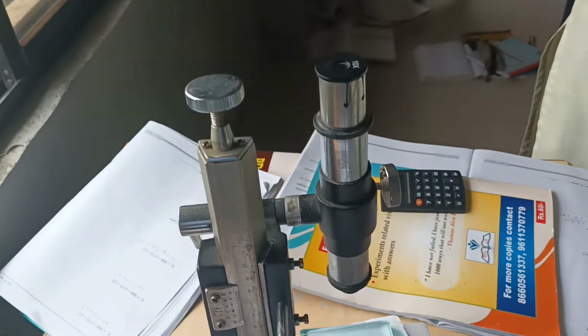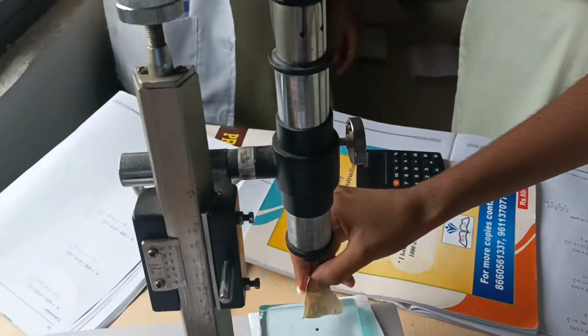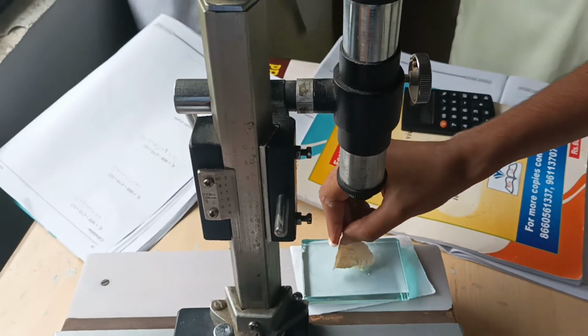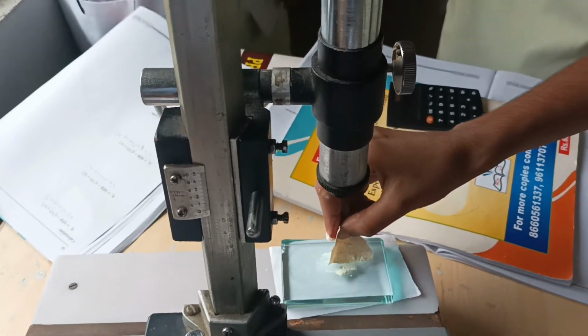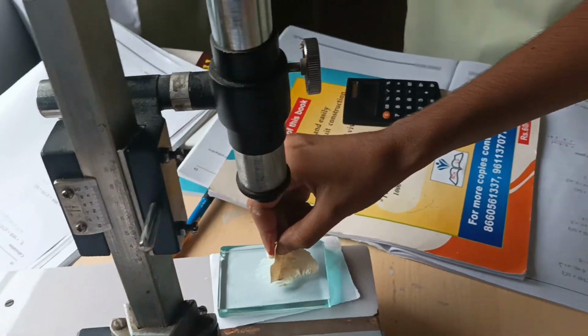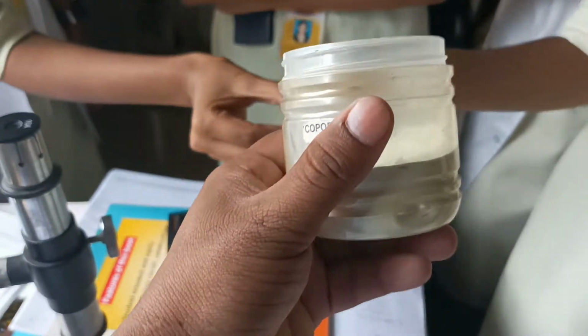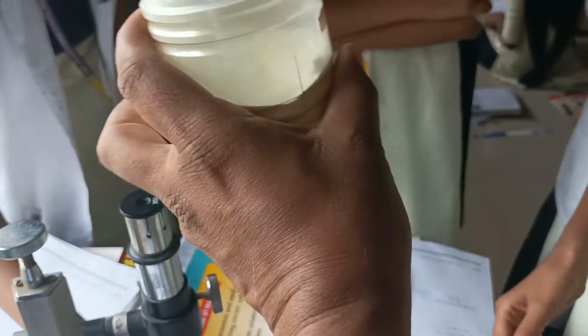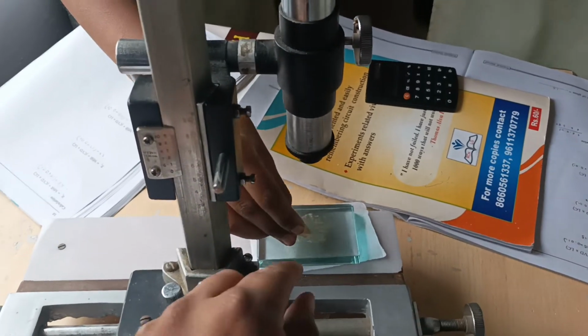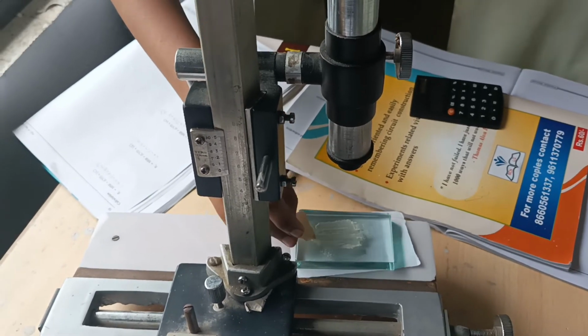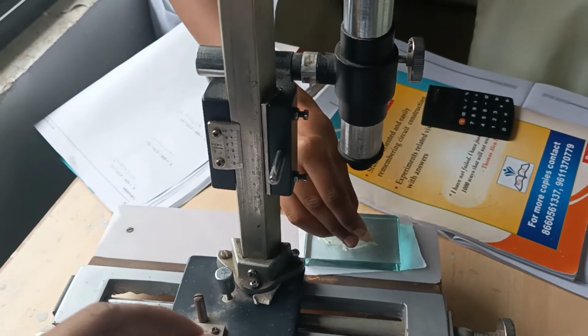For the last reading, we pour some lycopodium powder on the glass slab. This is the lycopodium powder. I am making it thin because we need to find the particles exactly.